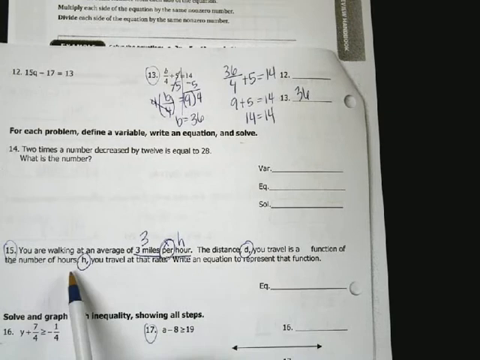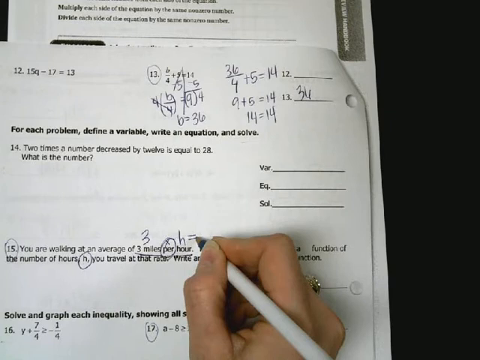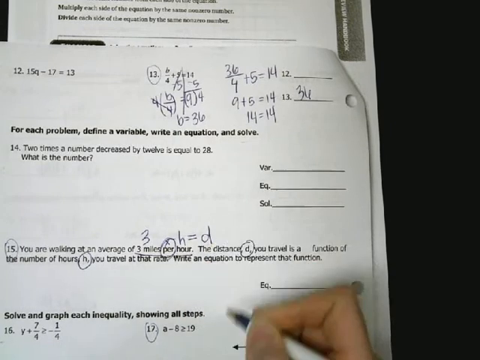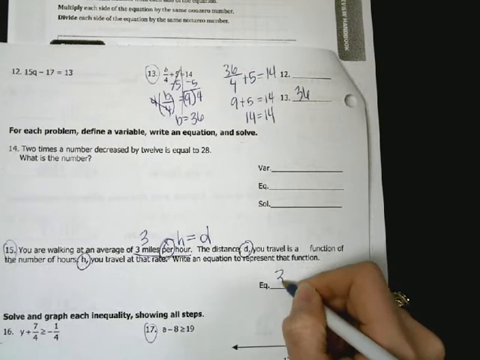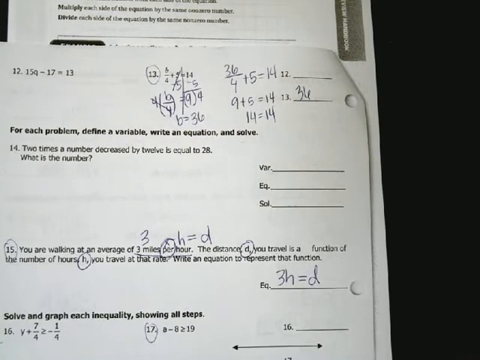So is means equals that distance. So my equation here is going to be 3h equals d. And you're finished here because it doesn't ask you to solve for how far you went based on a number of hours. So if it did, we could plug in and solve, but it doesn't, so it just wants the function. So we're finished.